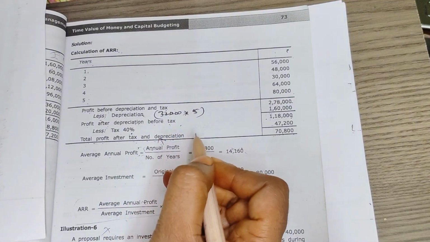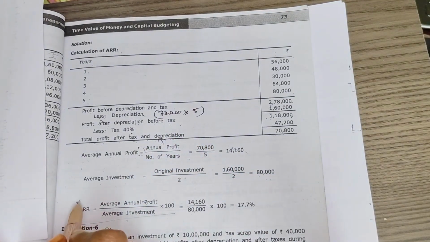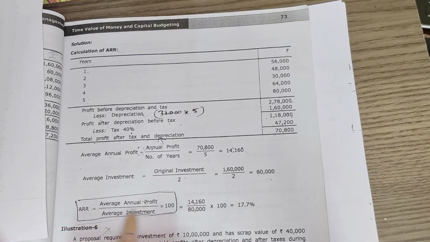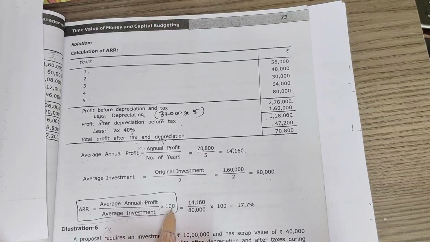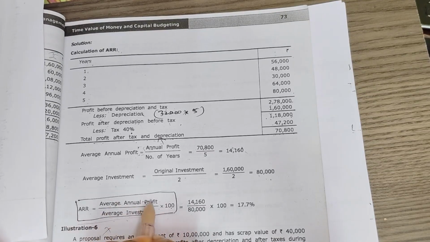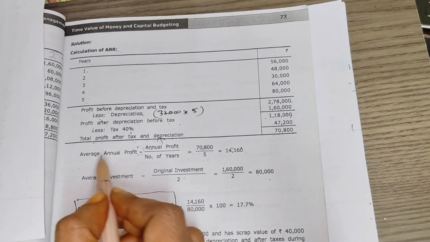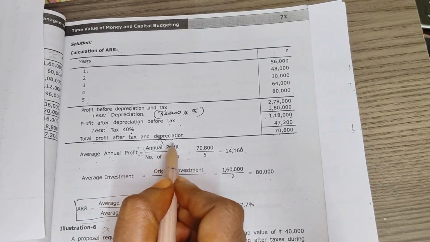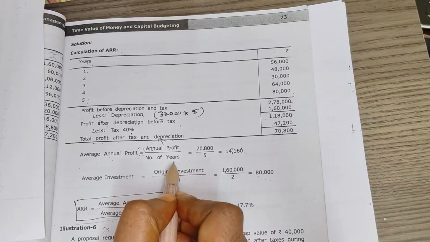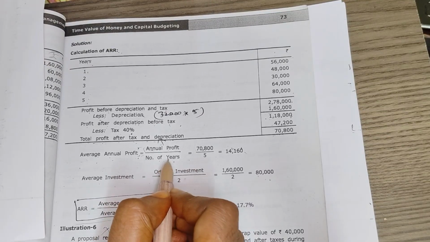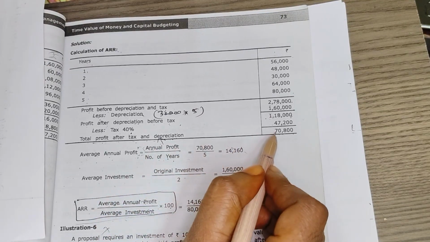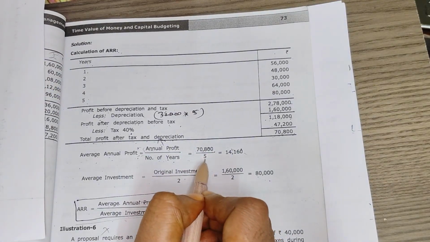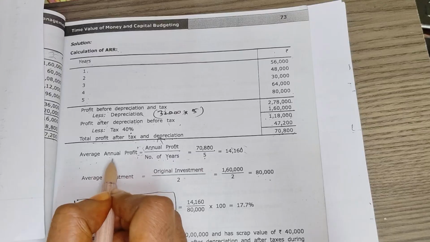So what is the formula of average rate of return? This is our main formula. Average rate of return is equal to average annual profit divided by average investment into 100. So for this you required average annual profit. How to calculate average annual profit? Average annual profit is equal to annual profit, that is profit after tax and after depreciation, divided by number of years. This formula also I have given. So profit after tax and depreciation, 70,800 divided by 5 years. You will get this value. What is this? Average annual profit.